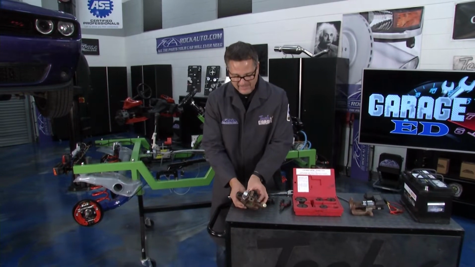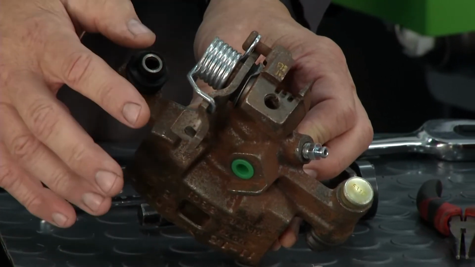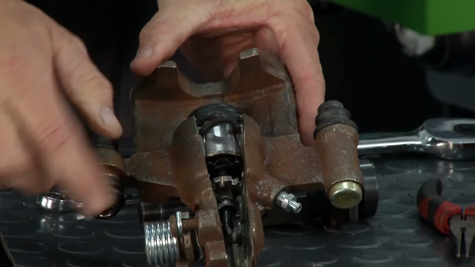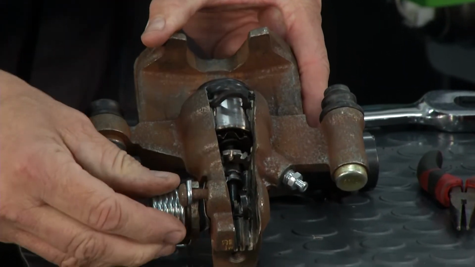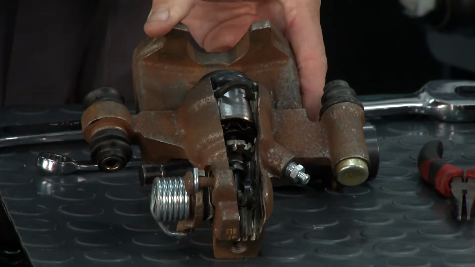Well, look at the back of the caliper right here. You see all this apparatus right here? This is actually a cable-driven mechanical caliper. Plus it's hydraulic as well. So right here on the inside, you can see how it works. As you pull the e-brake, it's going to mechanically drive it out, but it also works hydraulically as well.